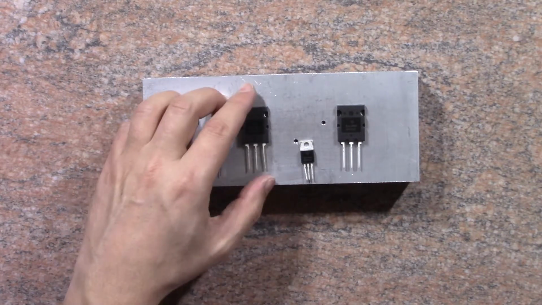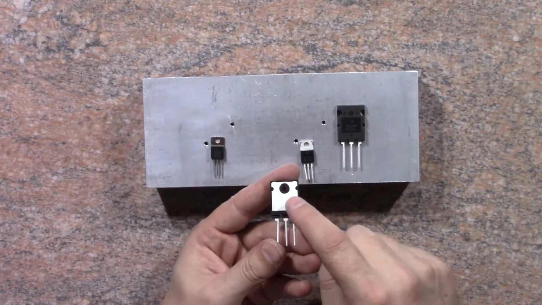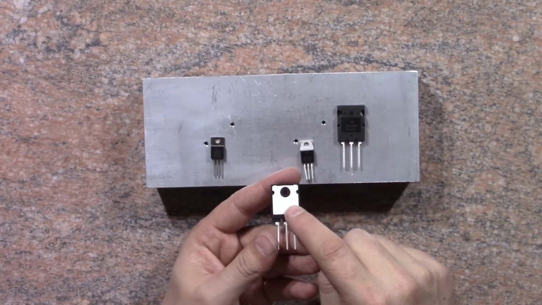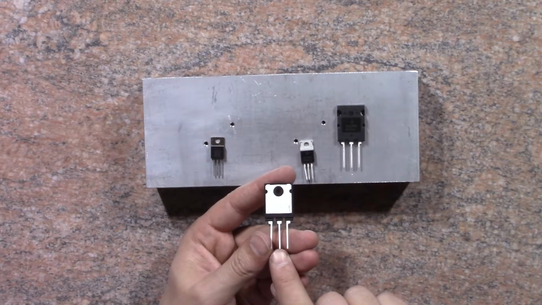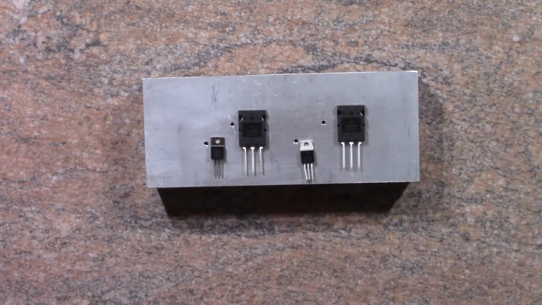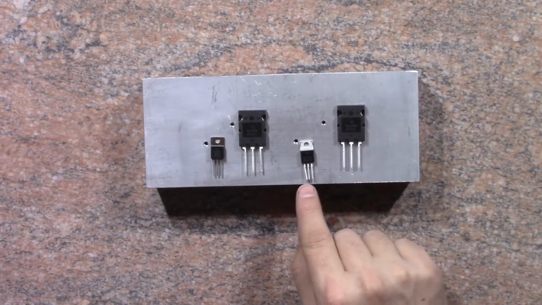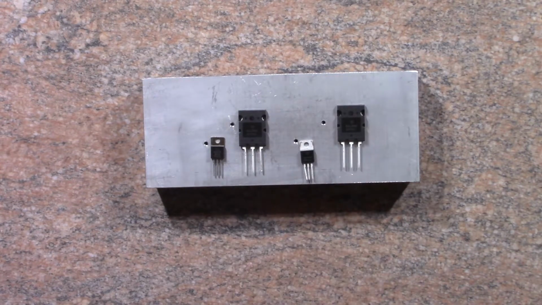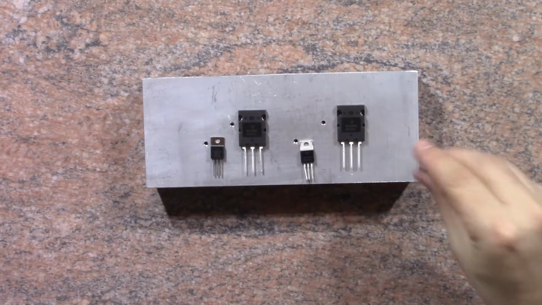On the transistor, you'll see there's a metal piece in the back. This metal piece is actually connected to the middle leg. And for this reason, you can't simply bolt the transistors onto the heatsink, because then effectively you'll short circuit out all the middle legs on all the transistors on that heatsink. And that's where these come in.